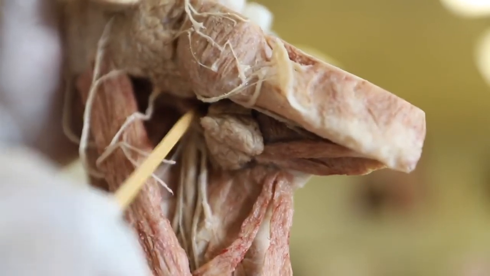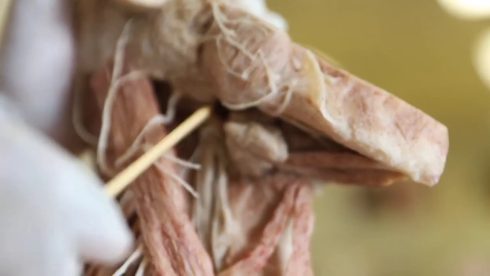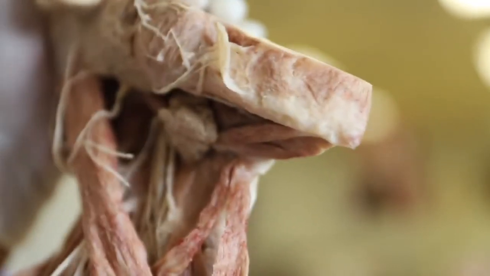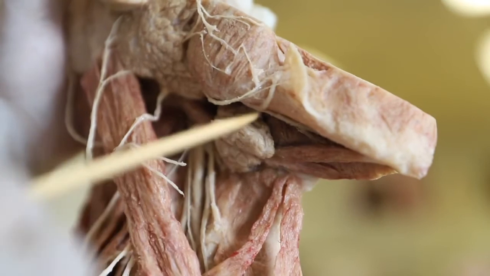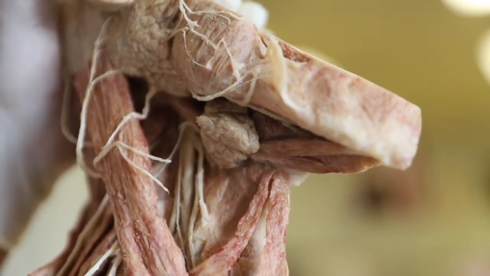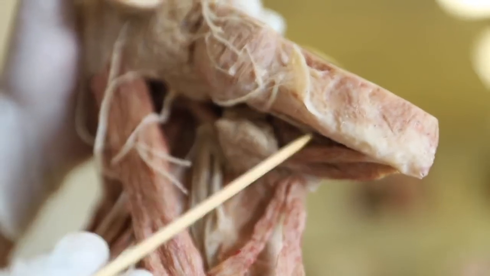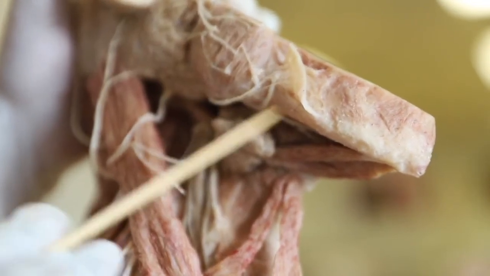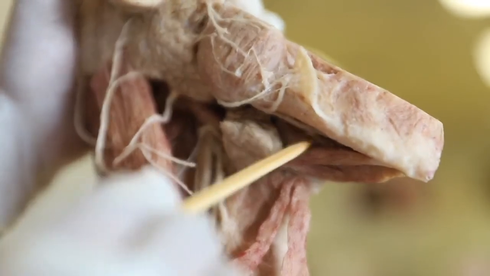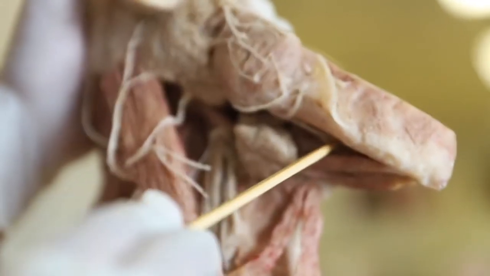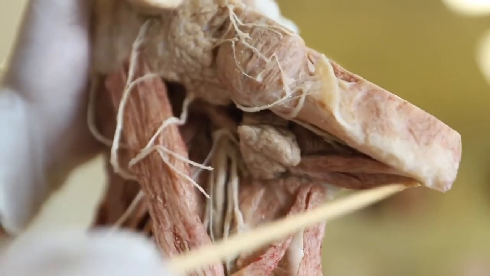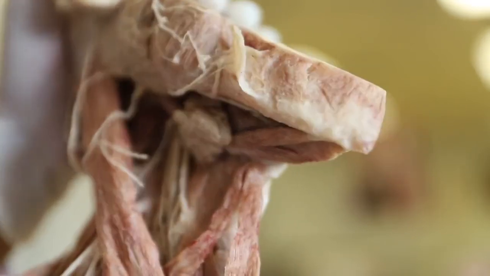I don't see any of them; most of them are deep. Those are also beside the submandibular lymph nodes. So this is the facial artery here, giving the submental branch.